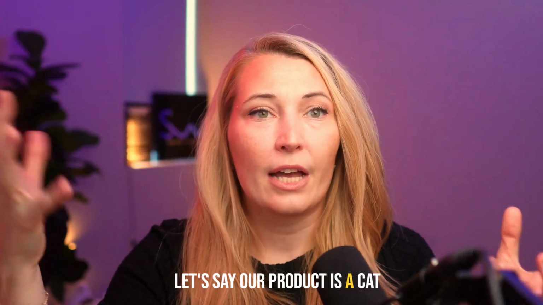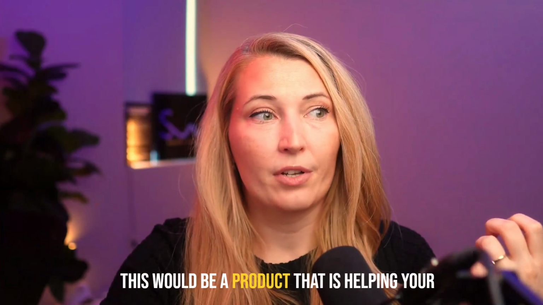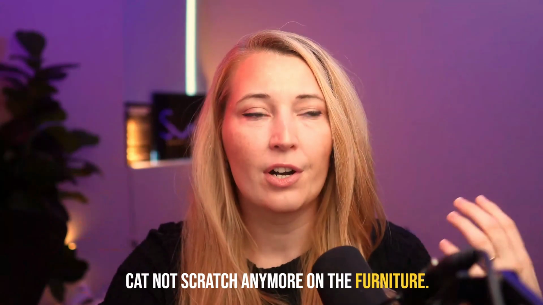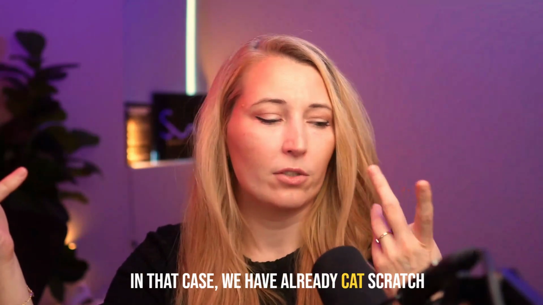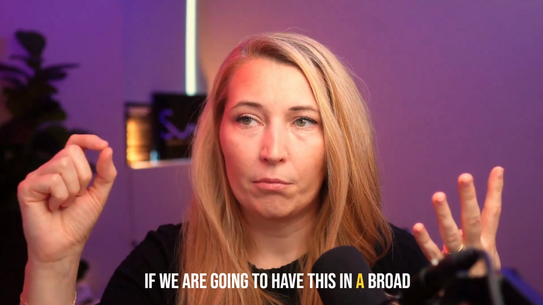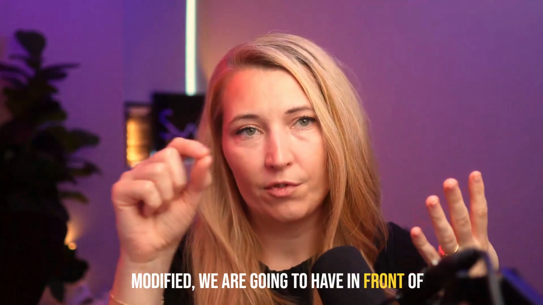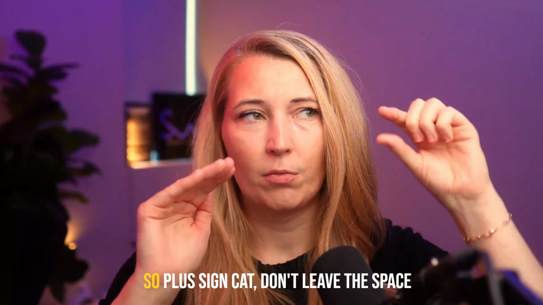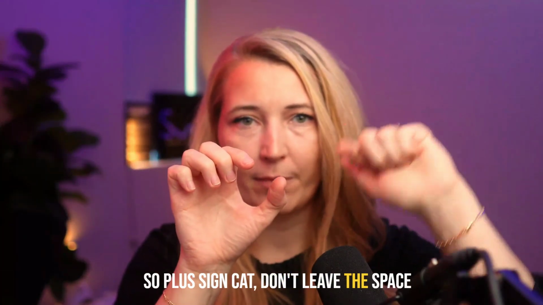Let's say our product is a cat scratch furniture protector. This would be a product that is helping your cat not scratch anymore on the furniture. In that case, we have cat scratch furniture protector, so 4 words. If we are going to have this in a broad modified, we are going to have a plus sign right next to the word cat. So plus sign cat, don't leave the space between.